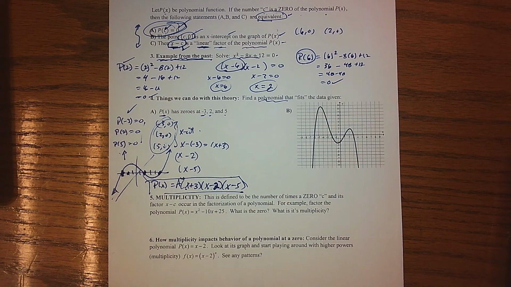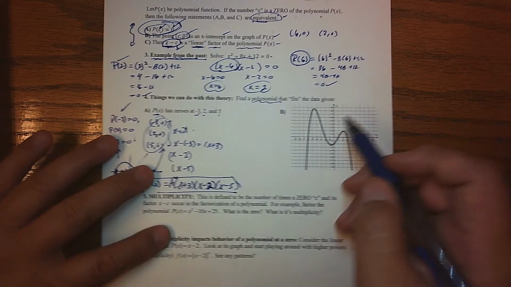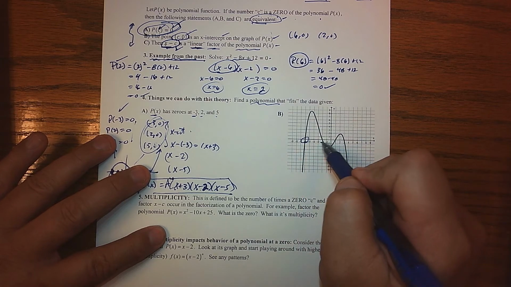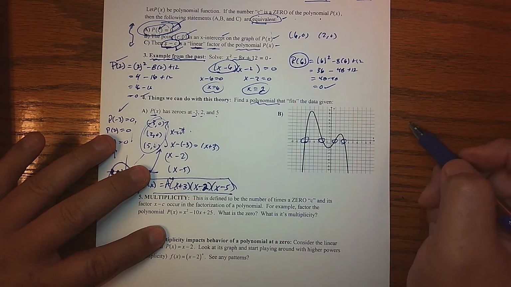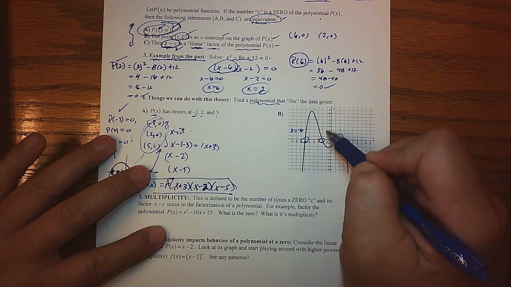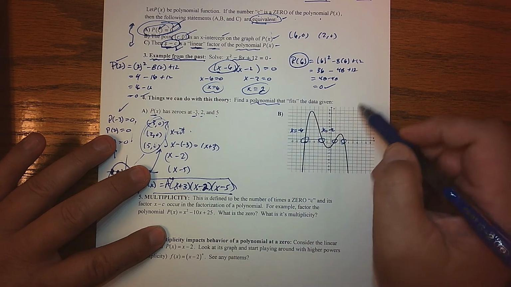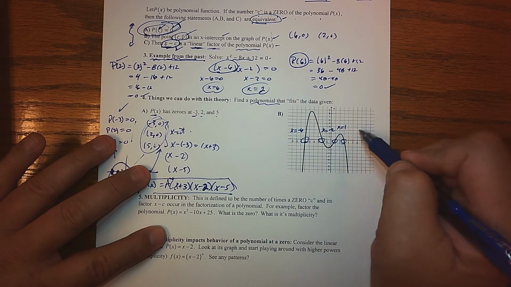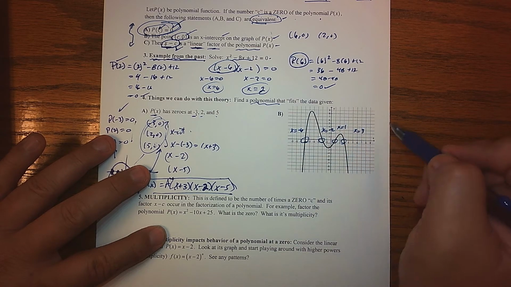So B, the picture's given to us, so what I can see are x-intercepts, right? And in this case I have 4 of them. So this looks like it's at x equals -6. That looks like x equals -2, right? X equals 1, and x equals 3, right?